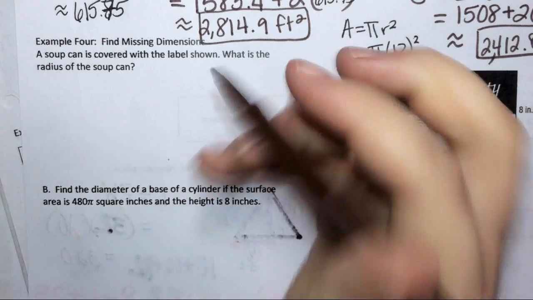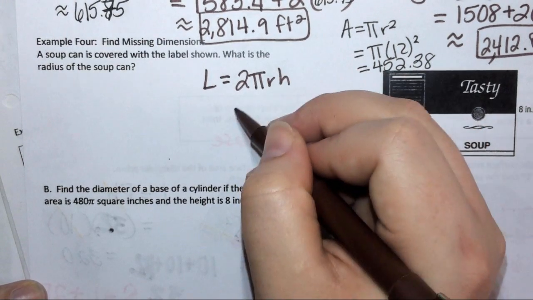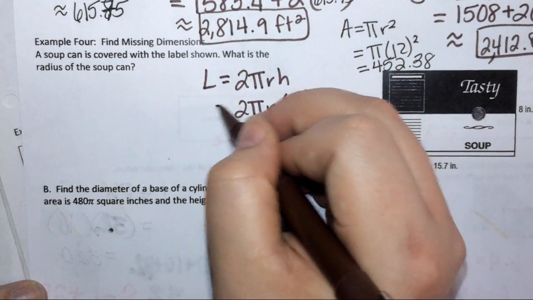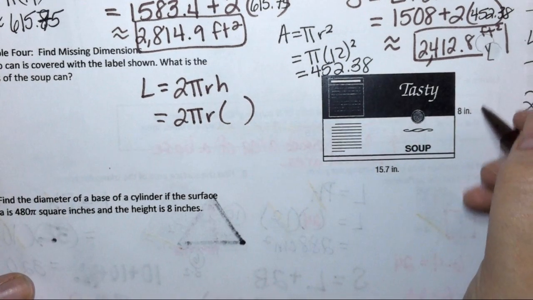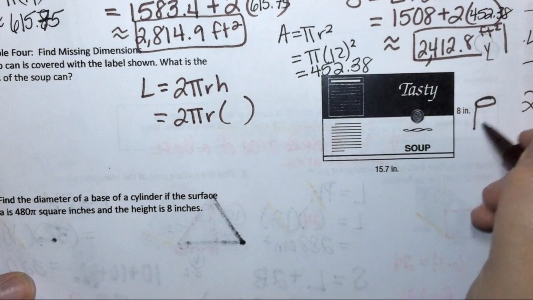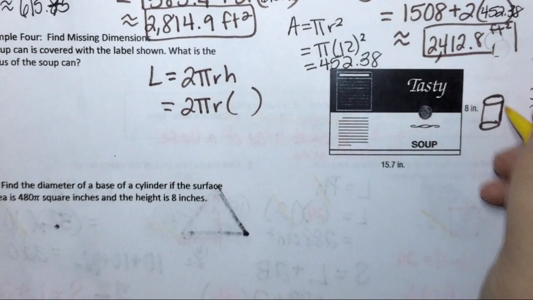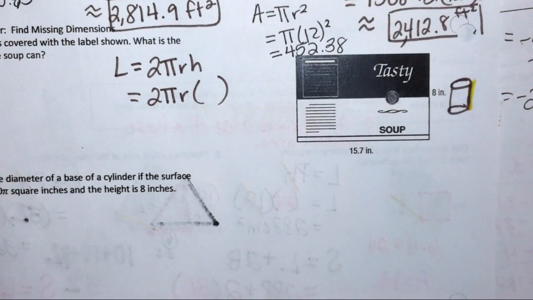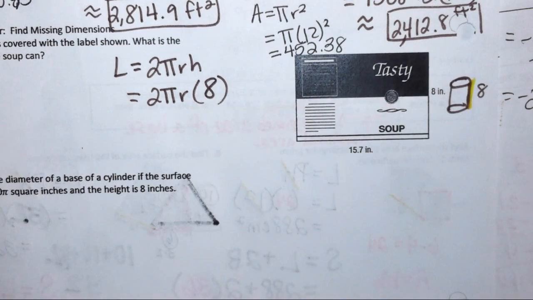What's the lateral formula for a cylinder? Perfect. We need to find R. Somehow we need to know L, and we need to know that H. When we take our soup can and we wrap this label around it, we decided the number that connects the two bases is the height. What number would be connecting the two bases when we wrap it around it? The 8 or the 15.7? The 8. So I know my height is 8. But then I'm stuck on the L. I'm stuck. And I need to think this through.